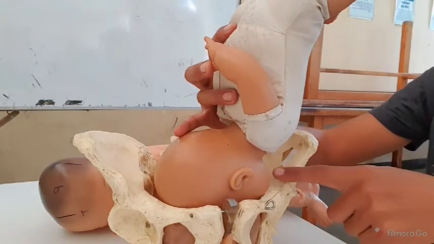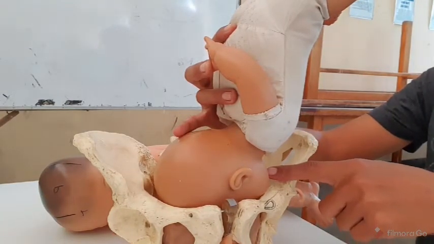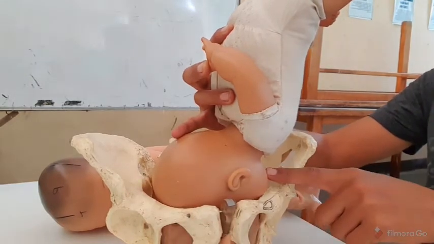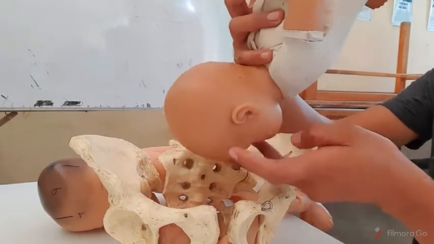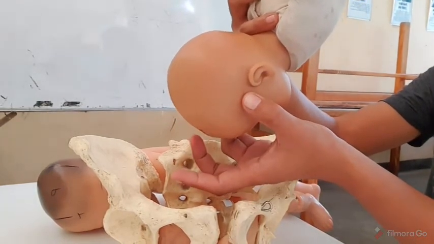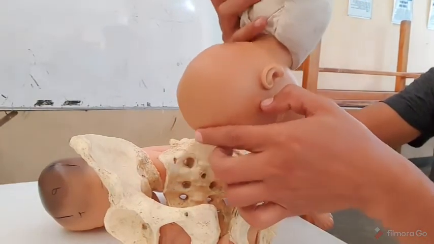Okay, so the presenting diameter, the longitudinal diameter, is the highest point of the vertex and the chin, whereas the transverse diameter is the temporal bone, okay, the bitemporal diameter.